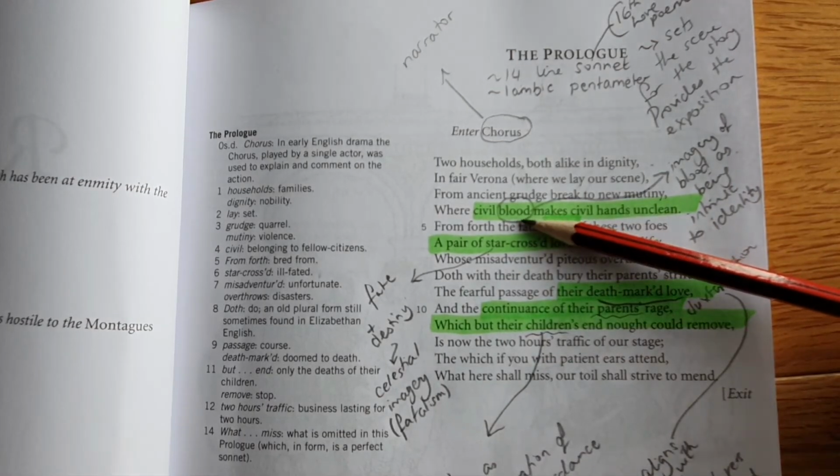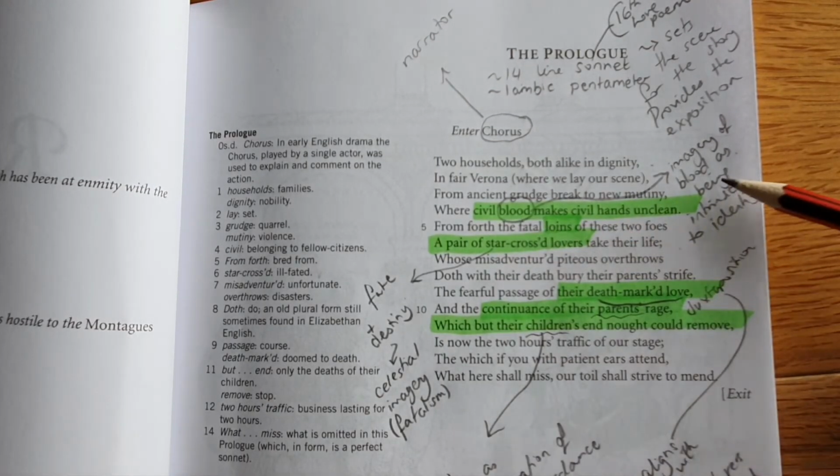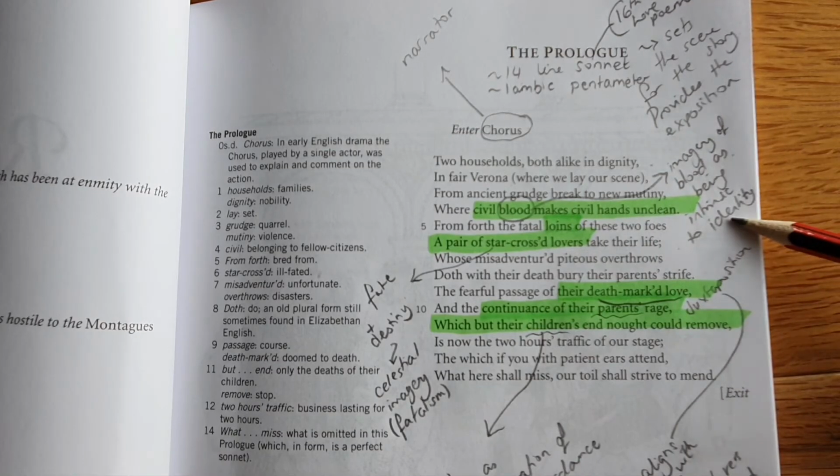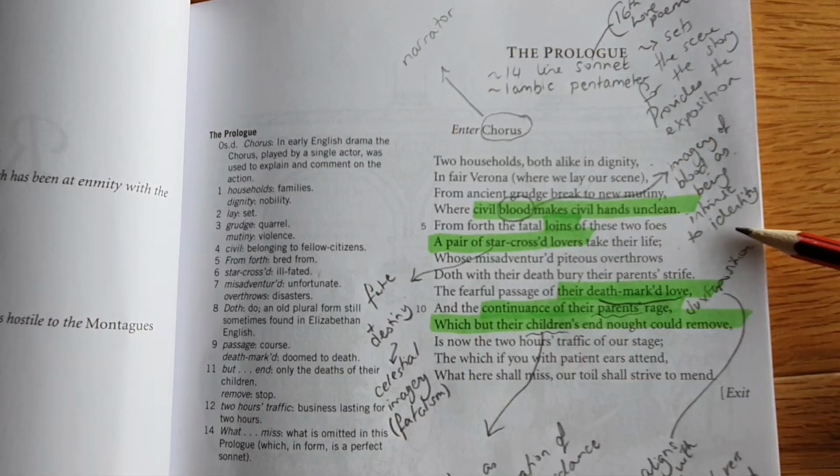But also, you can see I've highlighted this word blood particularly, and I've written here, imagery of blood as being intrinsic to identity. That just means your blood is a part of who you are. Your blood is part of your heritage, your family line, what makes you you. So that's what that means by intrinsic to identity. And that theme of blood as being part of your heritage, your bloodline, is something that comes through Romeo and Juliet, because the families are feuding simply because they are members of opposing families.